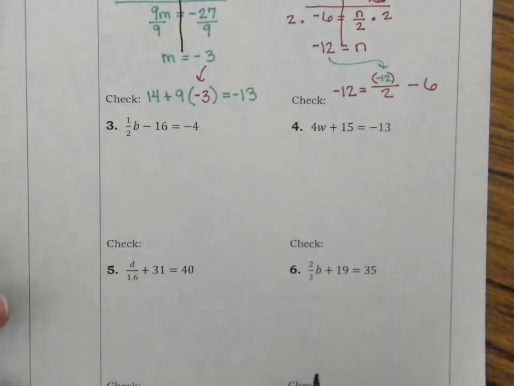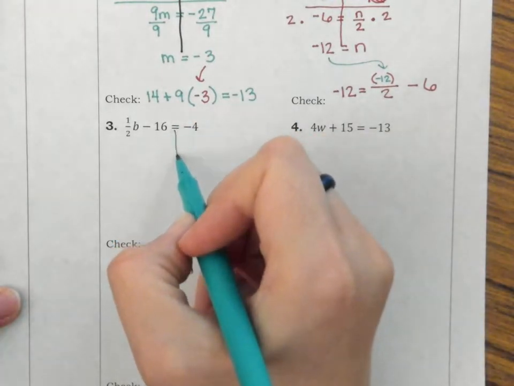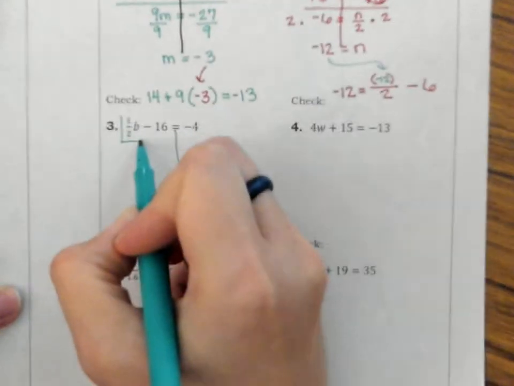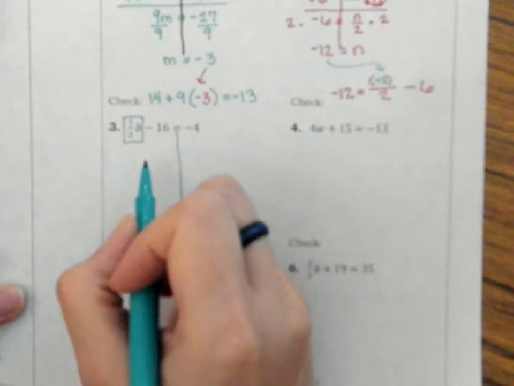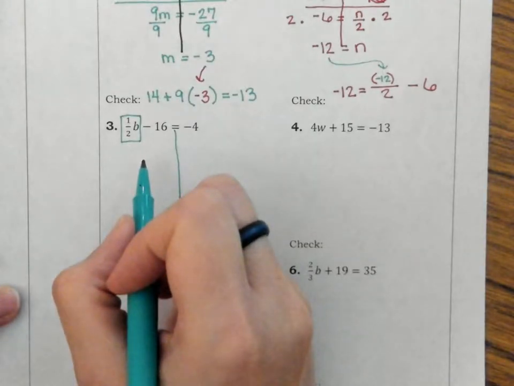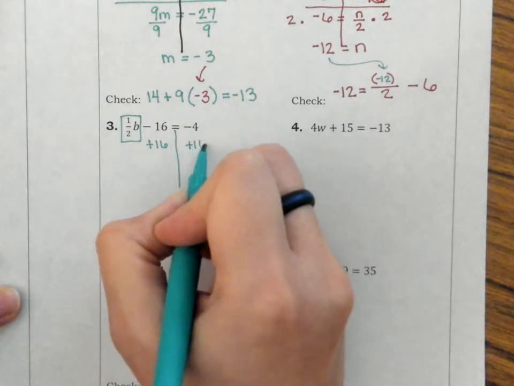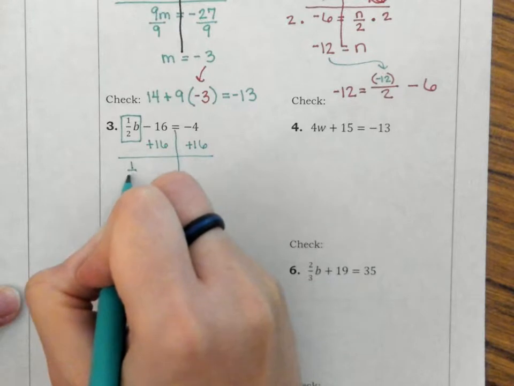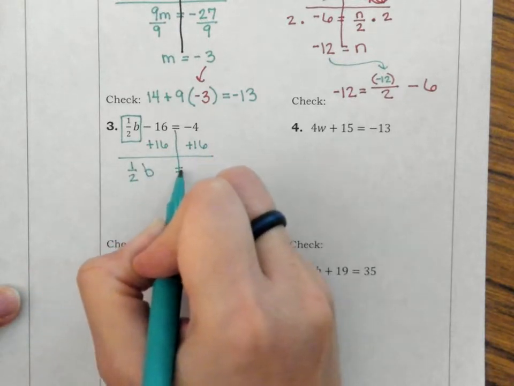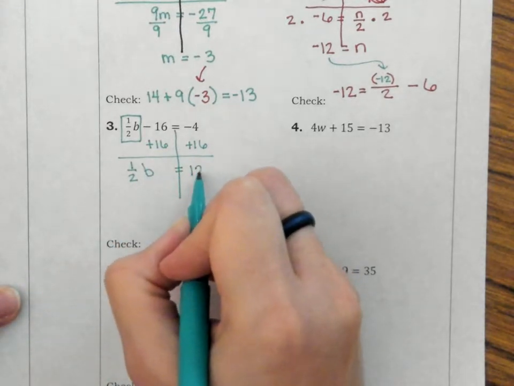Number 3, we're going to draw a brick wall, box in the variable term, and here I have minus 16. So the inverse is a positive 16 on both sides. So 1/2 b equals 12.